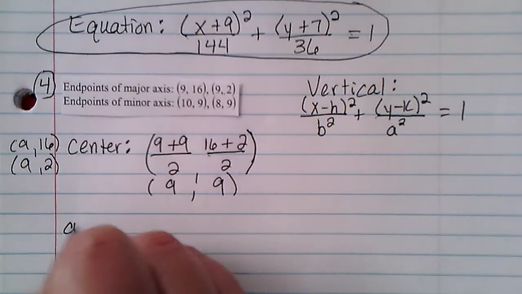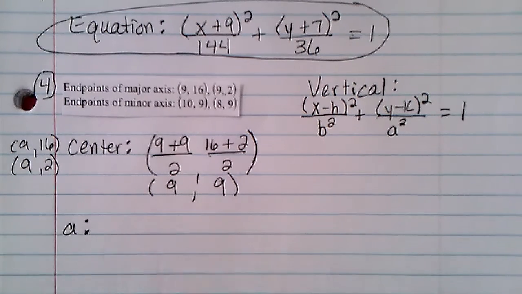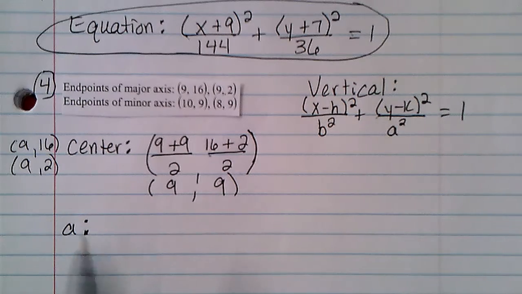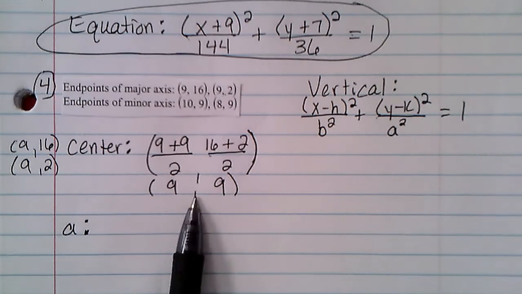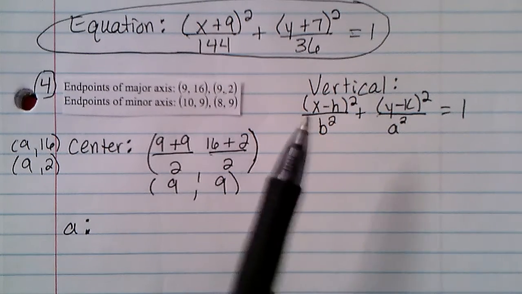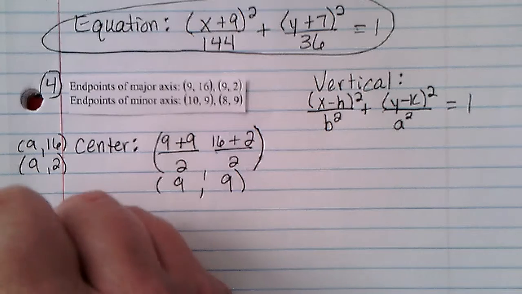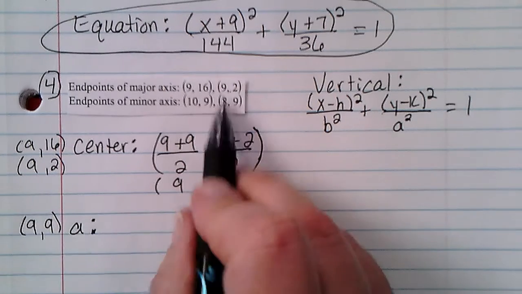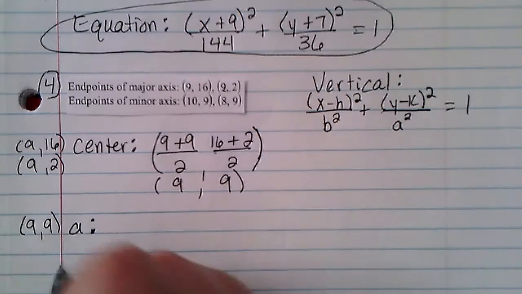So now we work on finding A and B. Now that we have the center, I'm going to use the center. A is the distance from the center to either of your vertices. Again, personal choice right here. From the center, I'm going to use the lowest numbers. I'm going to go 9, 2.